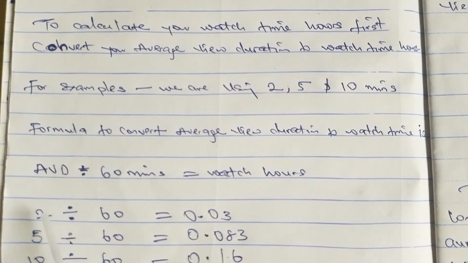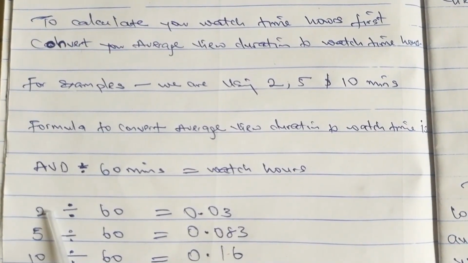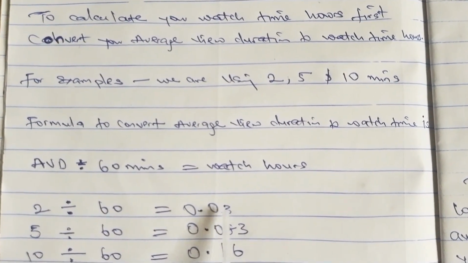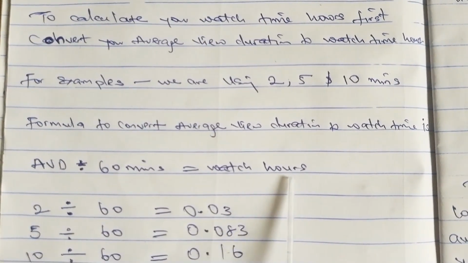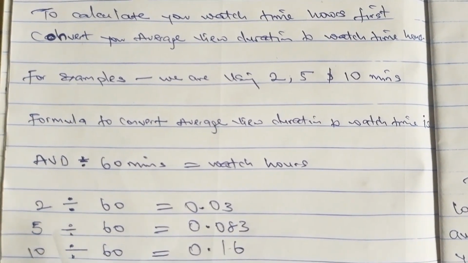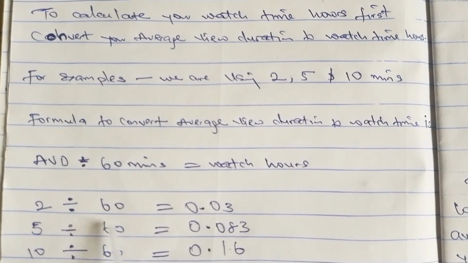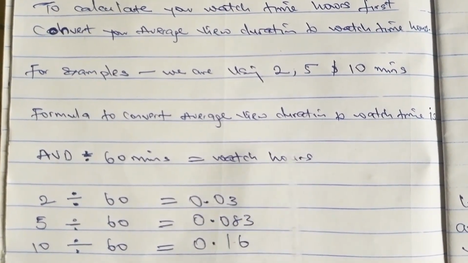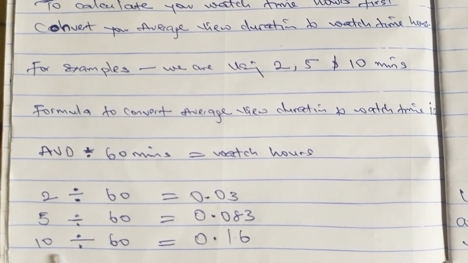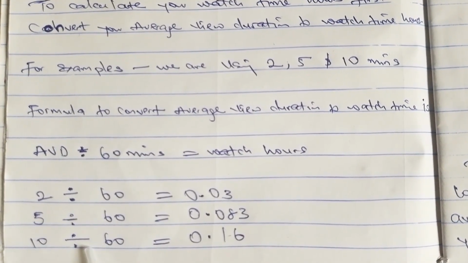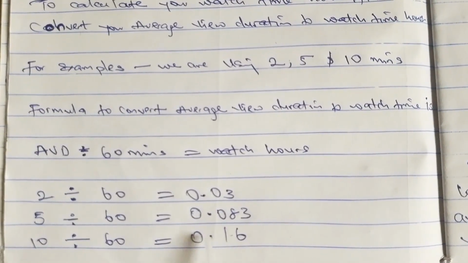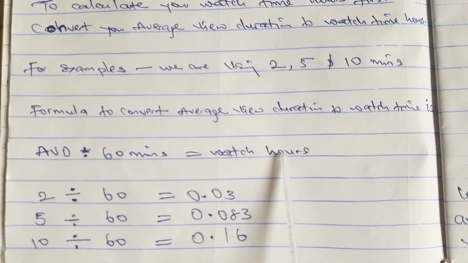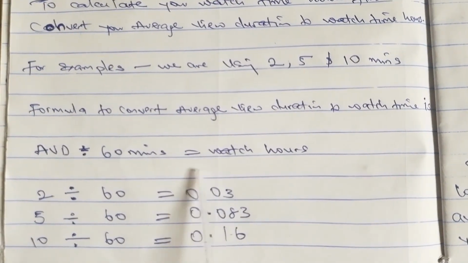Now, like I said, let's take for example that a viewer sits on your videos for 2 minutes, or 5 minutes, or 10 minutes. What you want to do to know your watch time hours per viewer watching your video is divide the average view duration by 60 minutes. Now if you have a 2 minutes view duration, you divide it by 60 minutes, and it's going to give you 0.03. If you have 5 minutes average view duration, you divide it by 60 minutes, it's going to give you 0.083. If you have 10 minutes as your average view duration, you divide it by 60, which is going to give you 0.16.